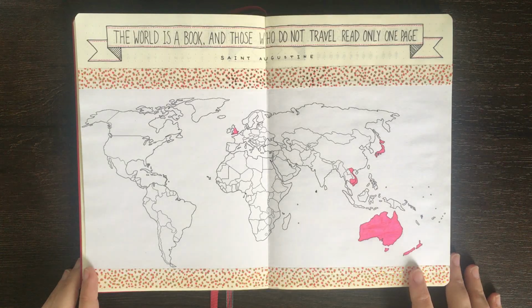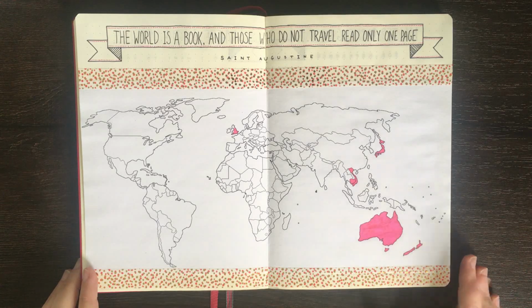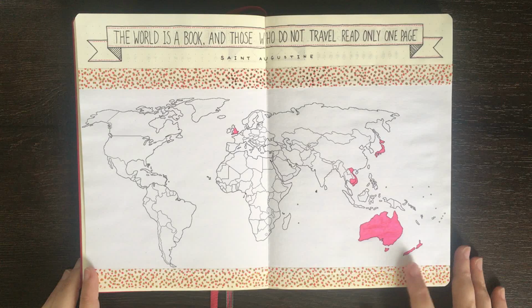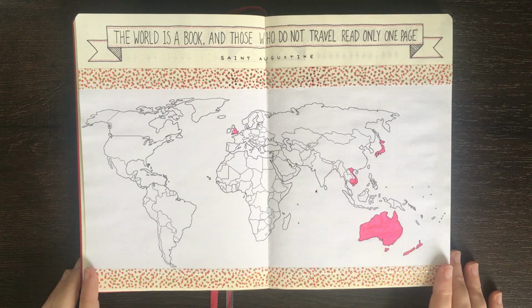Something really important to pay attention to when finding a map like this for your journal is making sure that countries don't get left off. Any Kiwi will tell you that the number of maps which don't include New Zealand is a huge pet peeve.